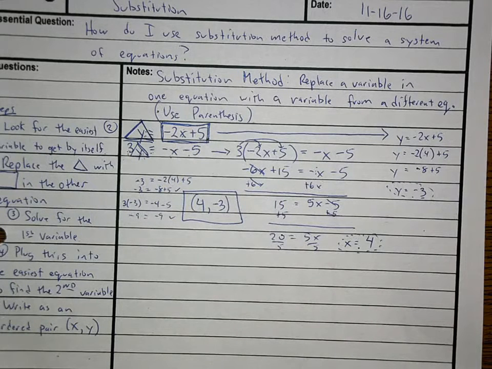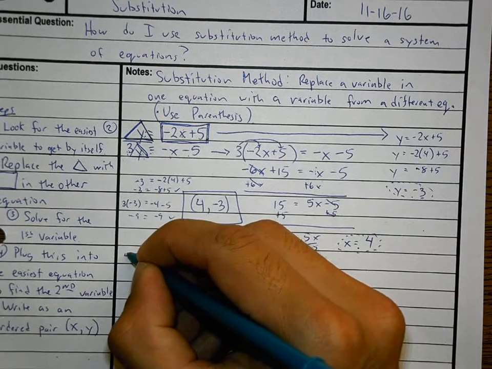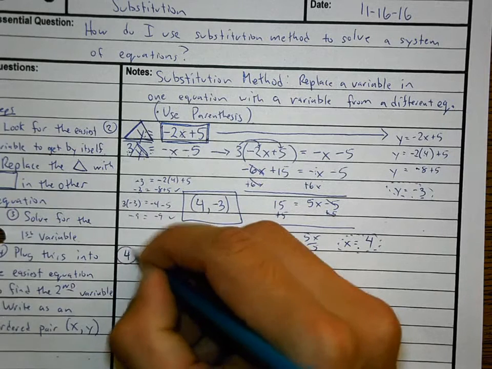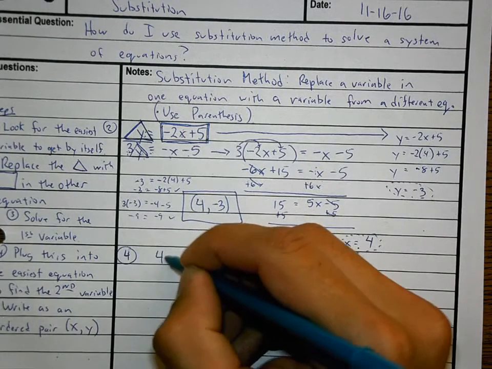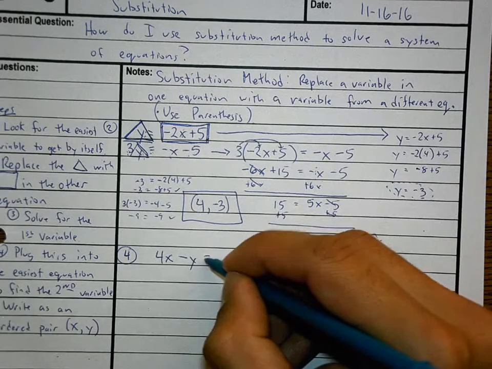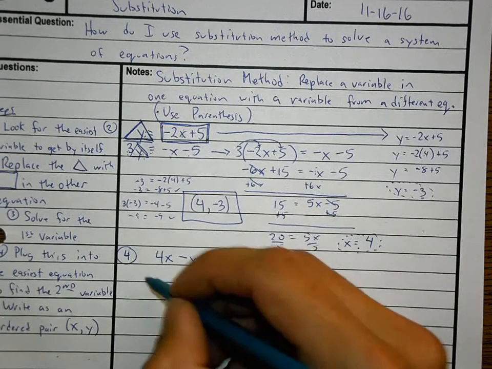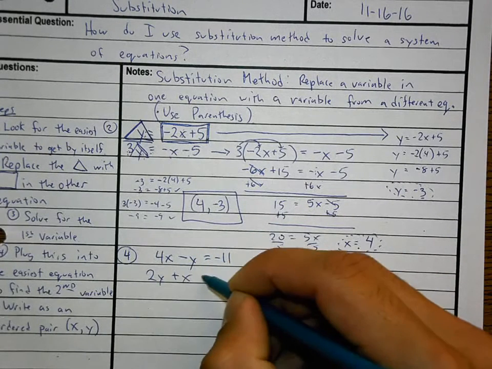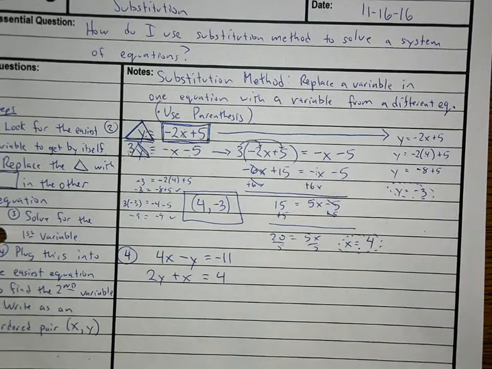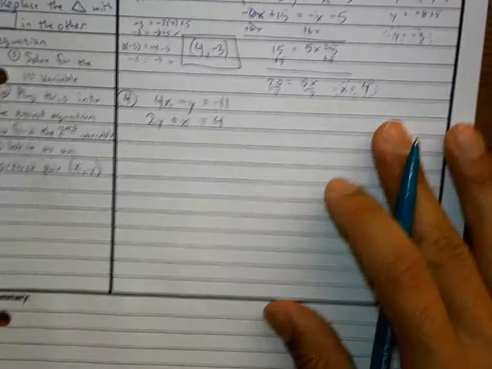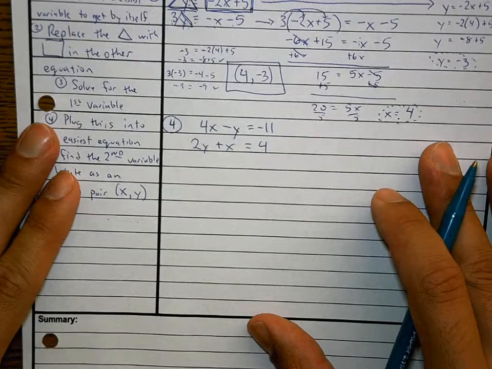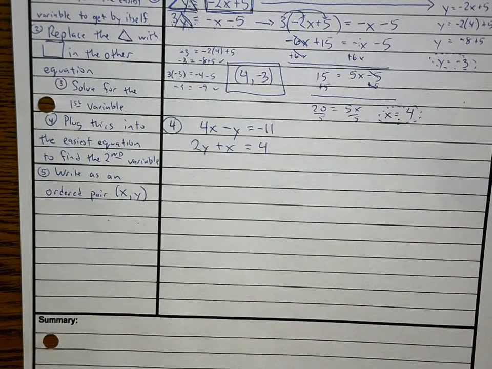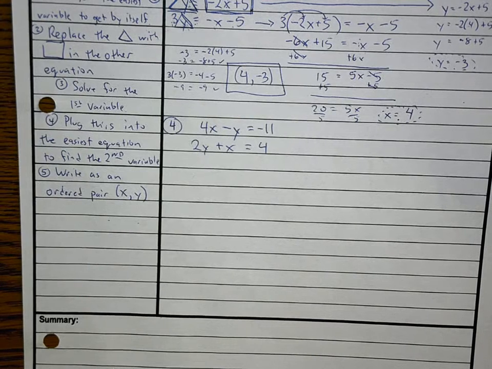I want to do another example. Let's go to number 4. This is like a next level. Number 4 says 4x minus y equals negative 11, and 2y plus x equals 4. Can't see it. Let me recenter. 4x minus y equals negative 11. 2y plus x equals 4.